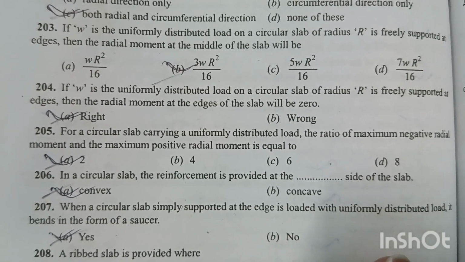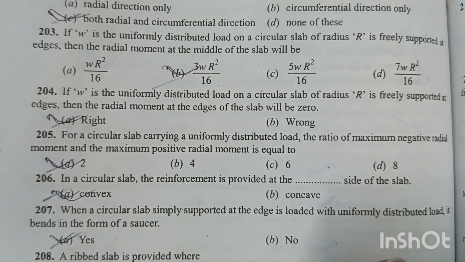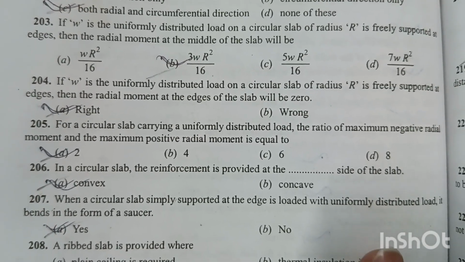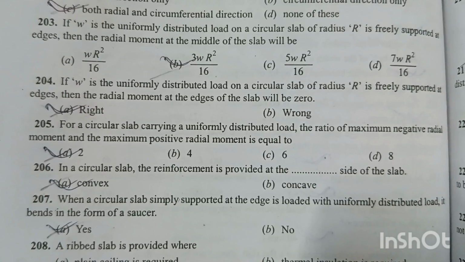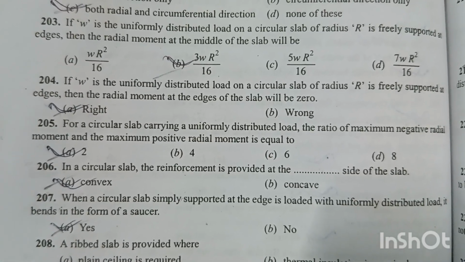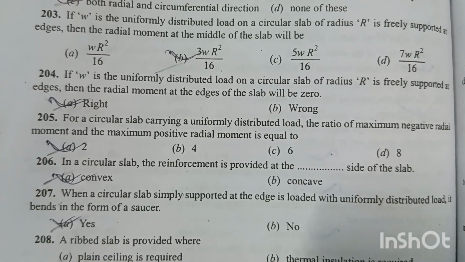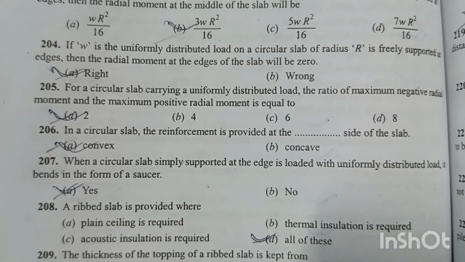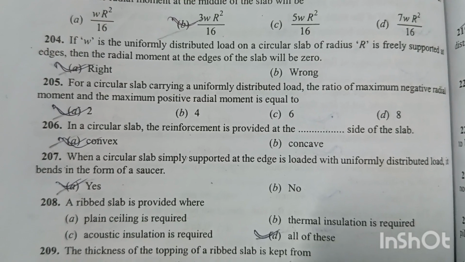Question number 206. In a circular slab, the reinforcement is provided at the convex side of the slab. Option A is right answer. Question number 207. When a circular slab simply supported at the edge is loaded with uniformly distributed load, it bends in the form of a saucer. Option A is right answer. Correct.